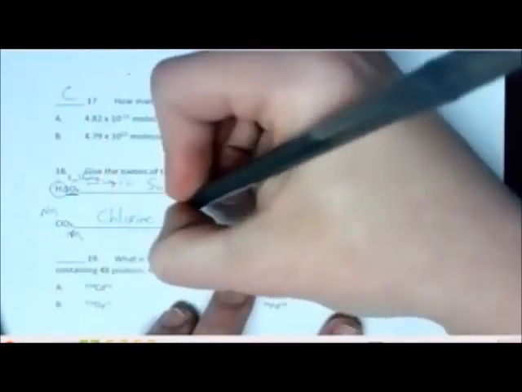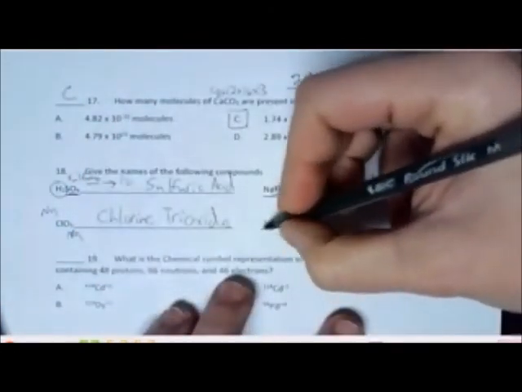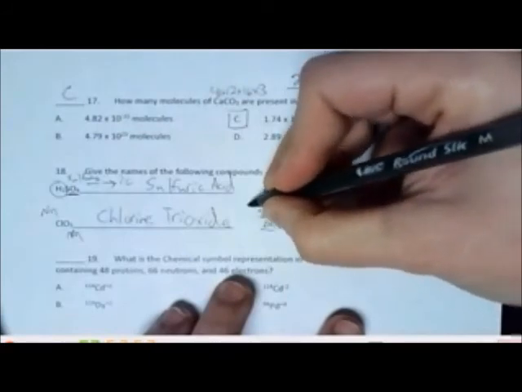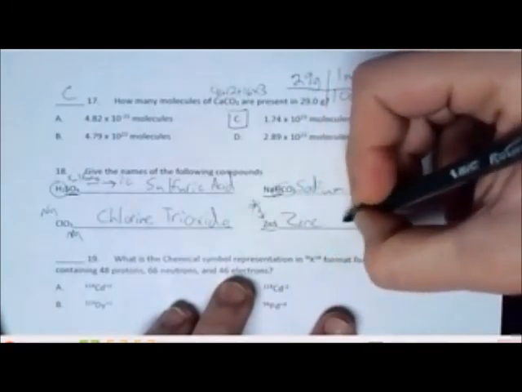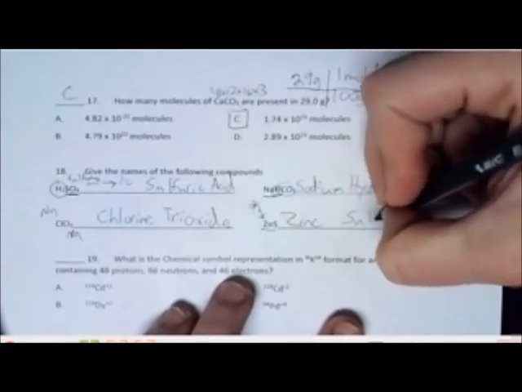As I said, non-metal, this becomes chlorine trioxide. Don't need a mono. And while this is a transition metal, it's one of these specials. See, specials. So normally we would say zinc 2 plus, but because it's zinc, it's just zinc. So sulfur becomes sulfide. So zinc sulfide for the full credit.